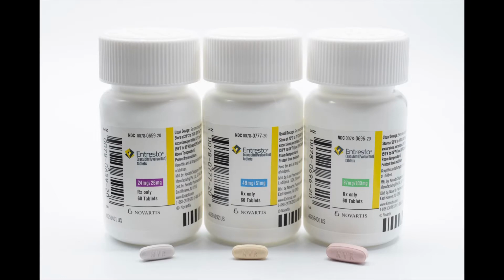All right, so let's go ahead and talk about our topic for today. Our topic for today is Entresto. Entresto is also known as Sacubitril-Valsartan, which is a 2-drug combination medication that's used in our patients to treat heart failure as well as hypertension.